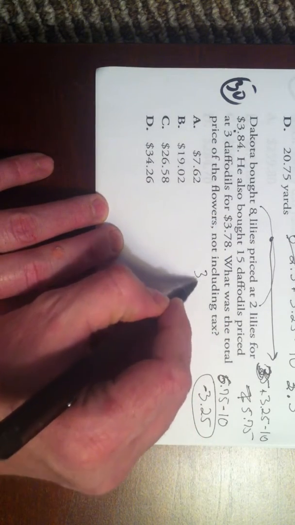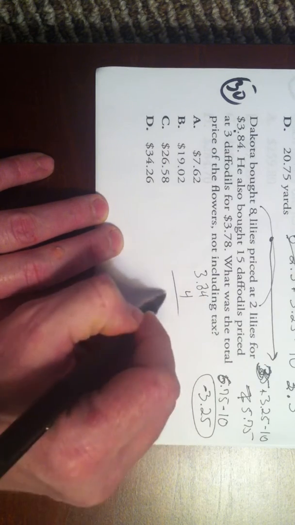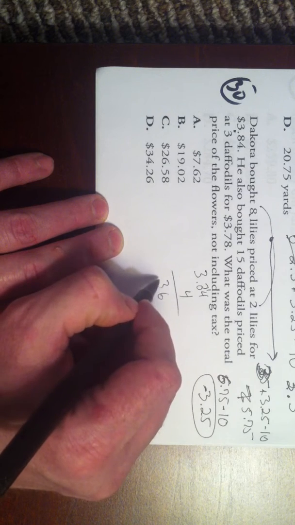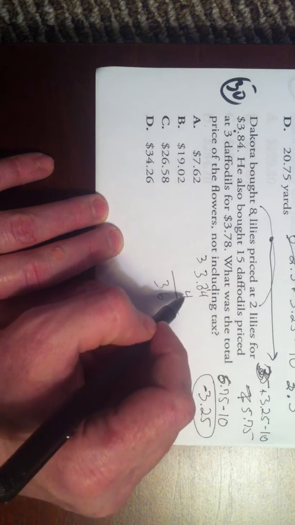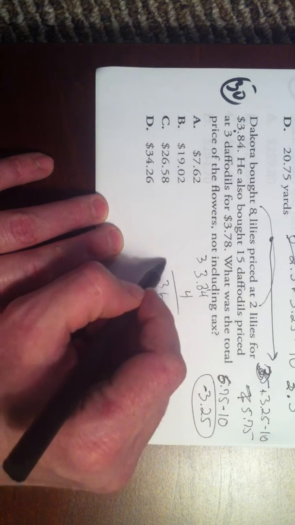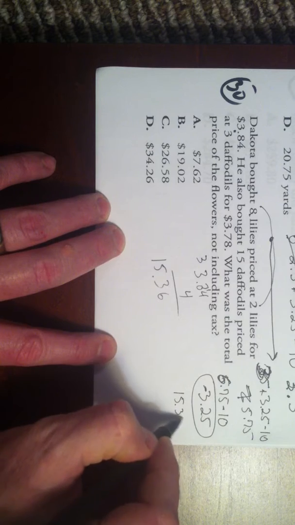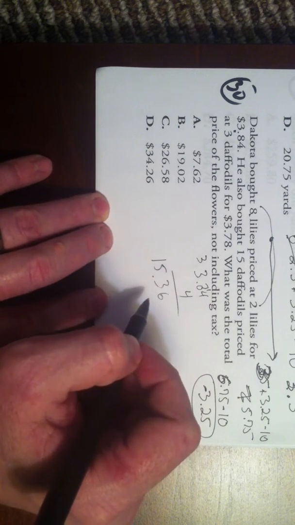So 384 times 4, that's 16, 32, 33. Carry the 3. 4 times 3 is 12, plus 3 is 15. So the first one we got 1536. And remember, we carry our decimal over 2 places because of what we got there.